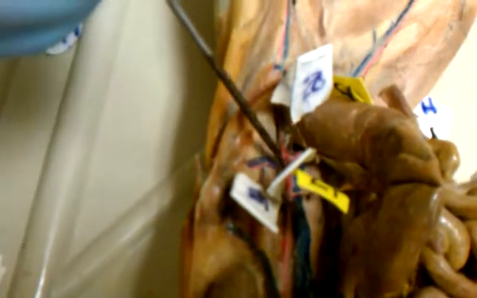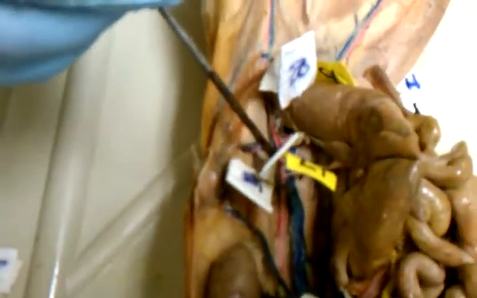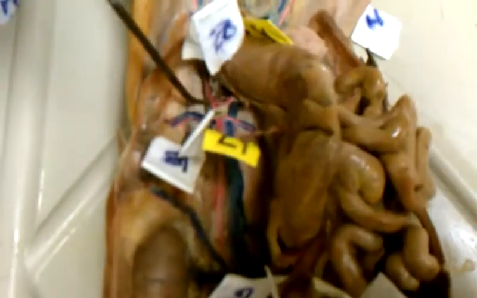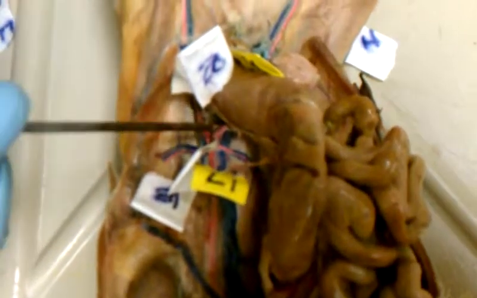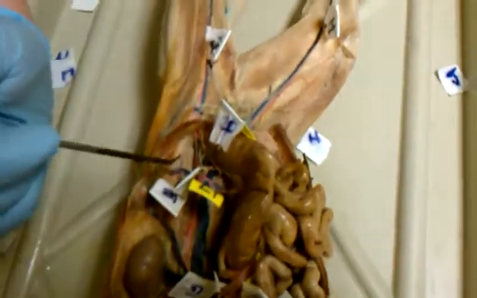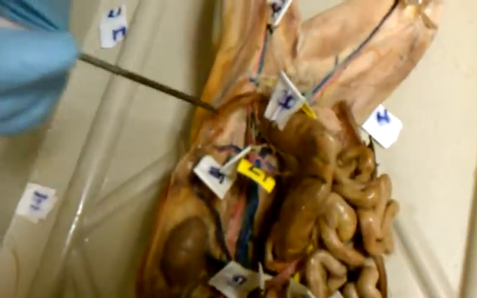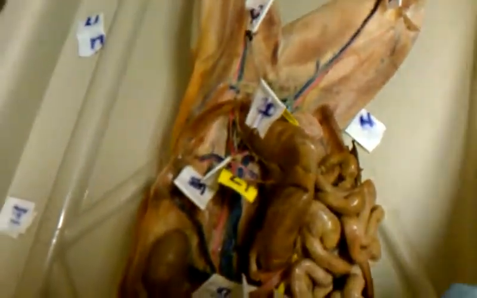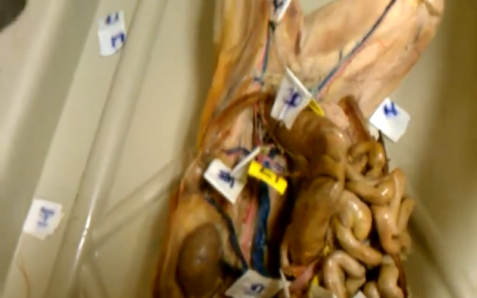So the external one starts sooner. It's superior, and it's superficial. And the internal, oh, it's the one inside that Y. Inside the Y, underneath, it's posterior. Well, no, it's inferior, and it's deep too. So the external, and this is the internal underneath it, and the same thing goes with the veins. Exactly the same, except blue.